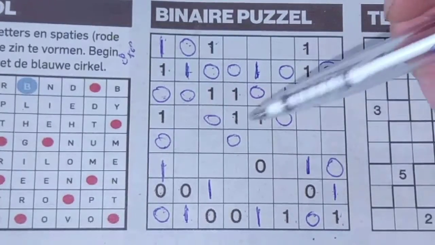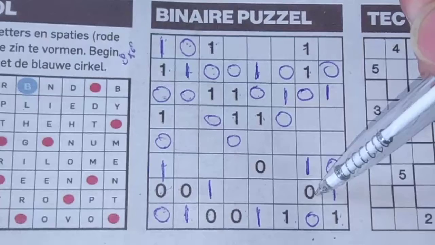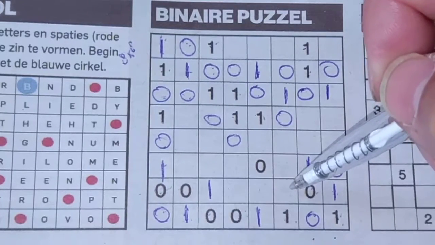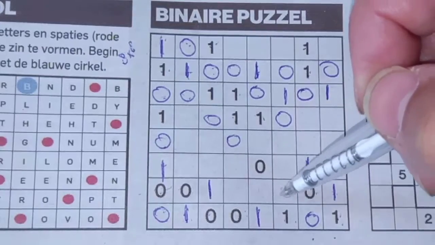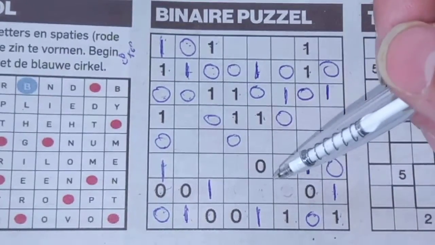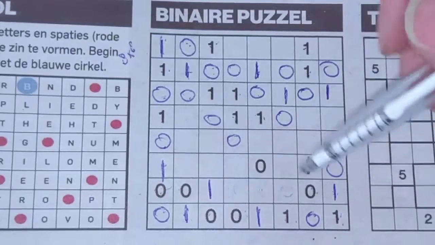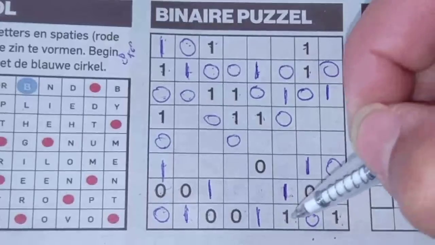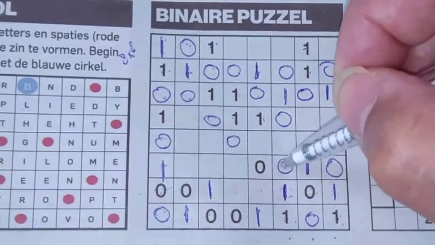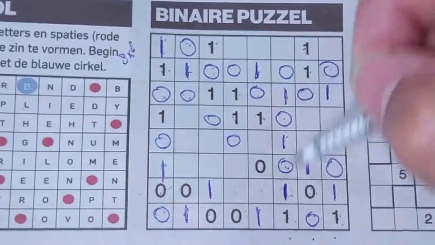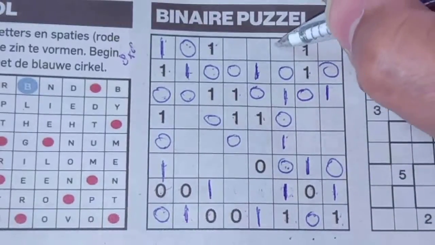Then we have still 3 O's. If I place the 4th O here, then we have 3 ones in a row, not allowed. So this cannot be an O. This should be a 1. Double 1 here and O, there and O. Between 2 O's comes an 1. We have now 1, 2, 3, 4 ones, so the rest are O's.